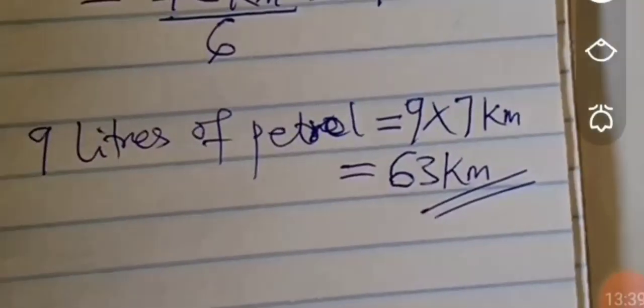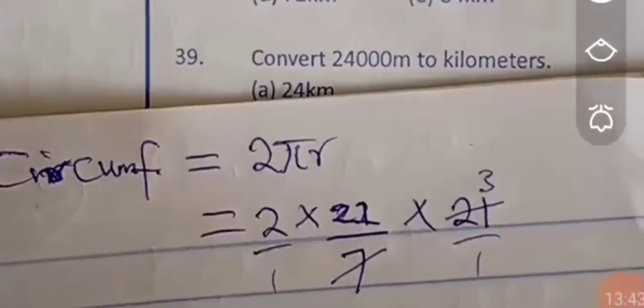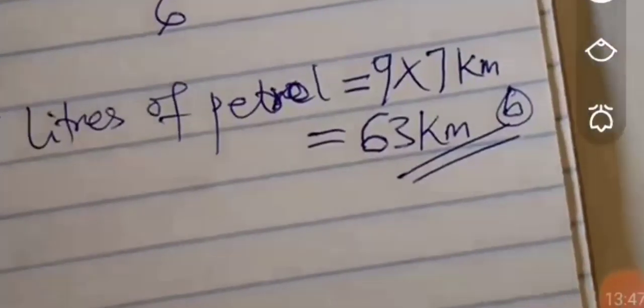So that is our answer. Now if we check our correct answer, the answer to that is B. So I quickly indicate that B. That's our answer, B.